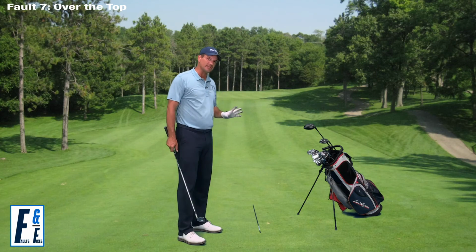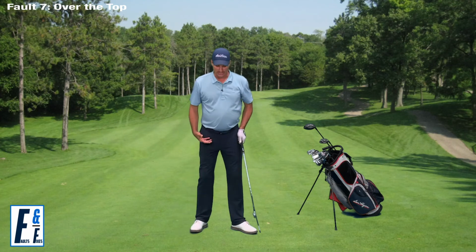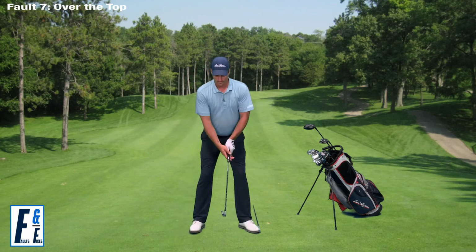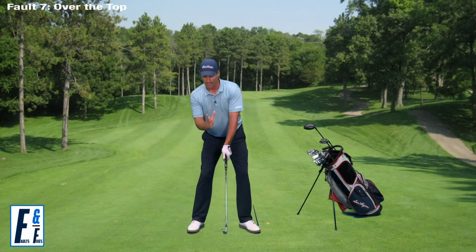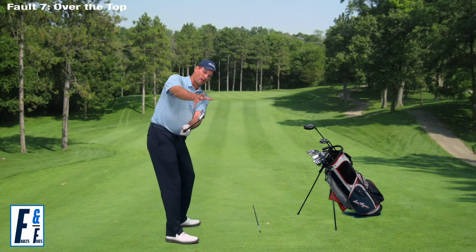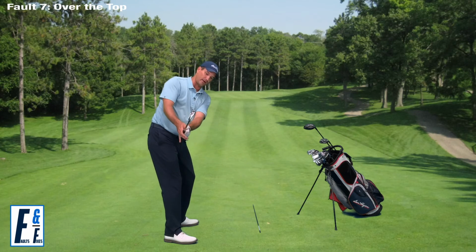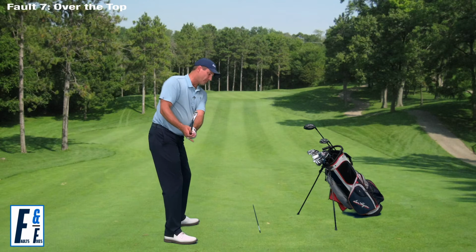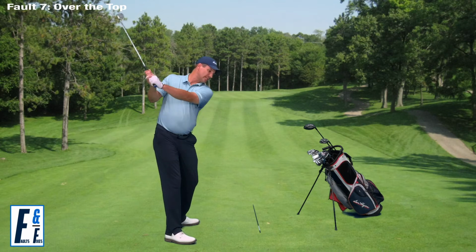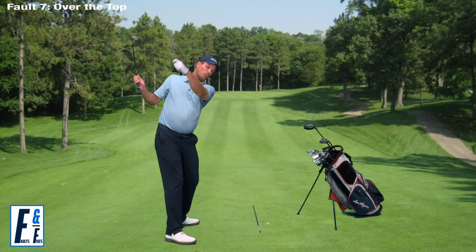So what I like to see when fixing this is, A, at address, bow forward, a little bit of side bend here to the right. And then I like to make sure that, A, the club face is square, and B, we've got this pretty much in line, parallel shaft to the target line here. Now, from here, we can make that good solid turn and get the lead arm working around.